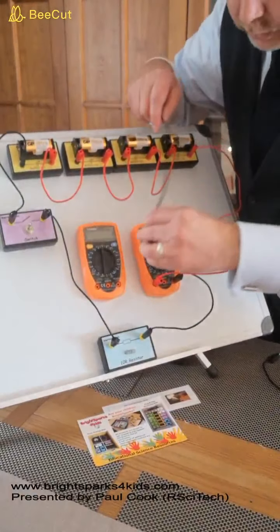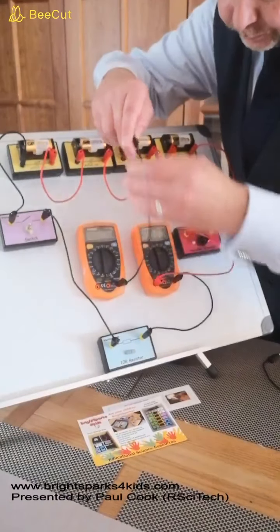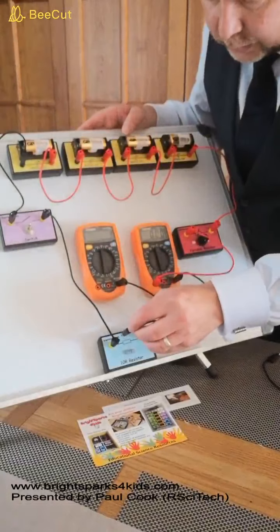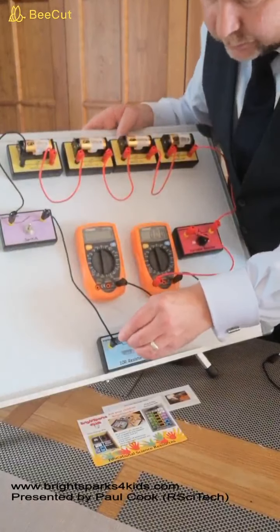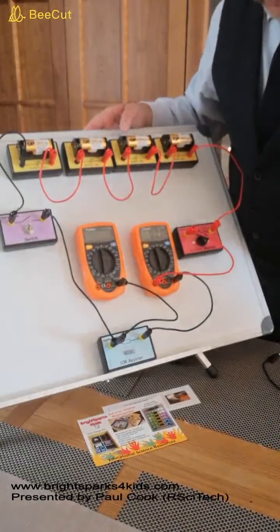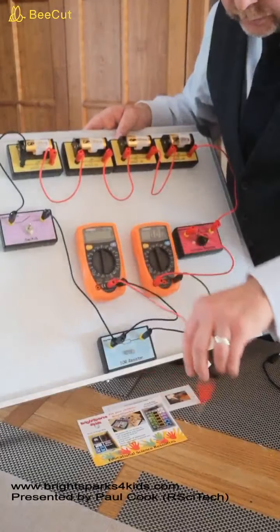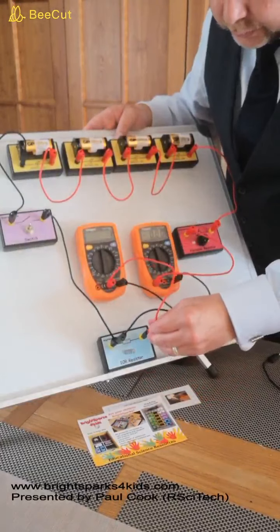So we put a lead from COM into our socket here, and a lead from the volts, ohms and milliamp socket. We're going to put it into this terminal here.